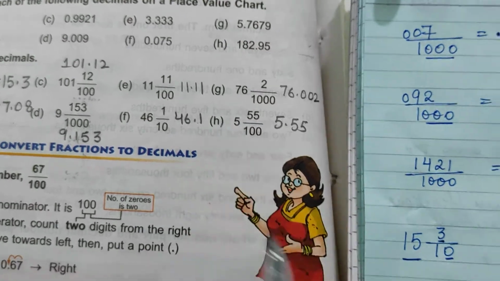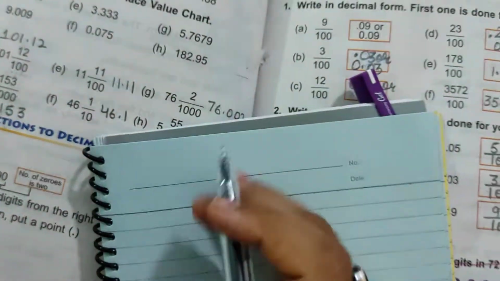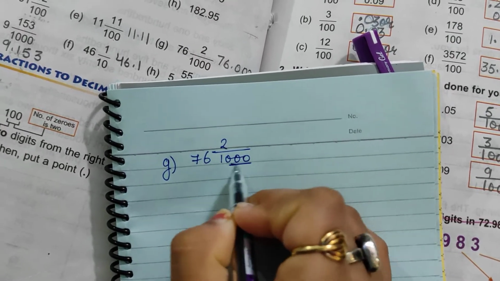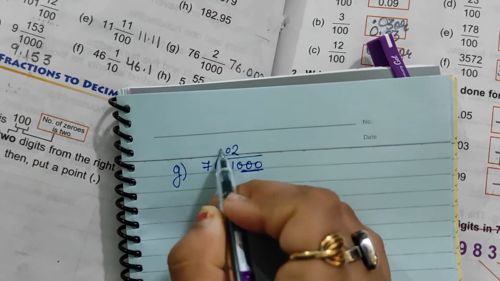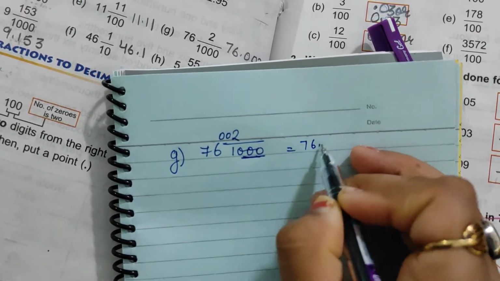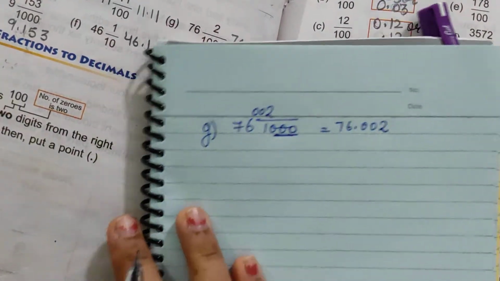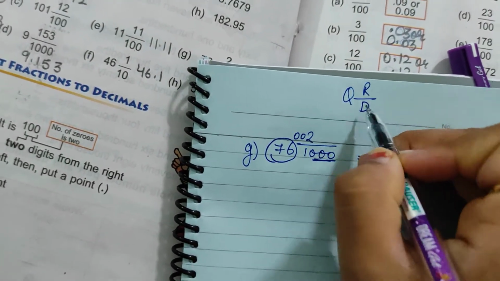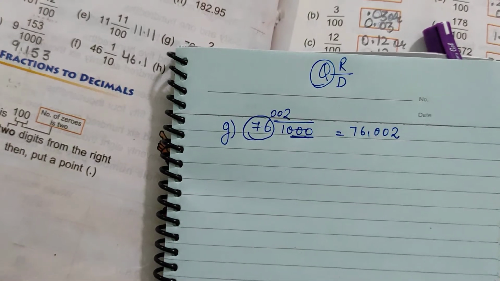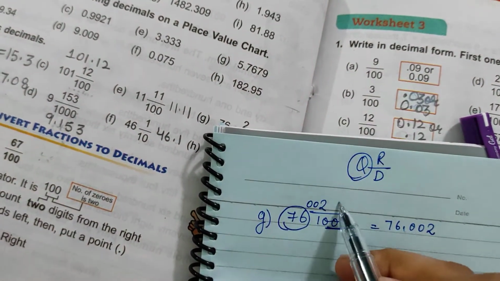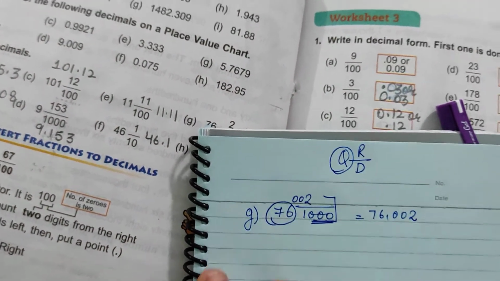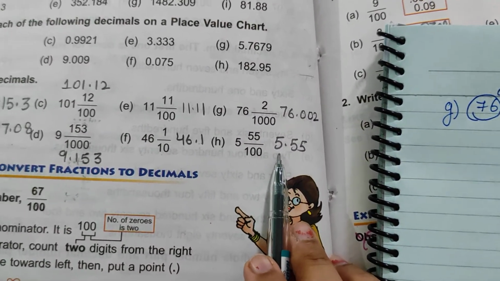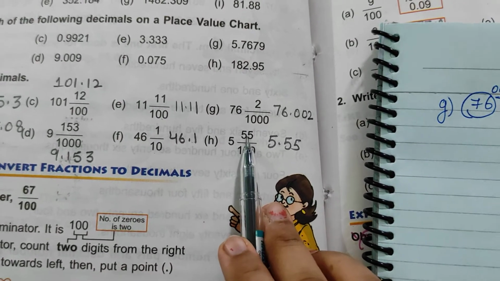See this one, the G part I am explaining over here. It is 76 2 upon 1000. There are 3 zeros and there is only 1 digit, so I will put 2 zeros. It will become 76.002. This number, which is the Q in the QRD form, will always come as the whole number part. And we just need to manage these two according to the number of zeros. So now I have 555/100. It will become 5.55. There are 2 zeros and 2 places.